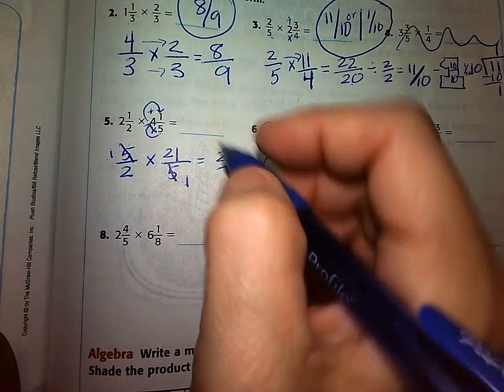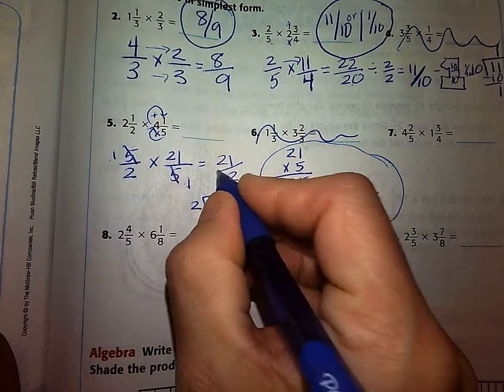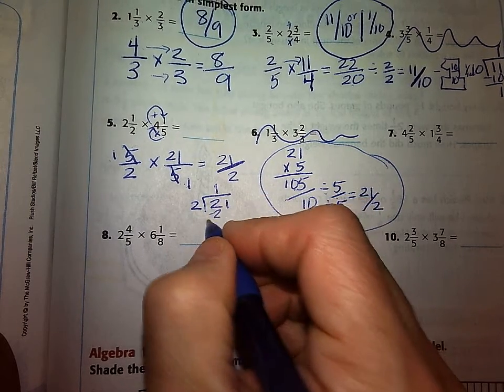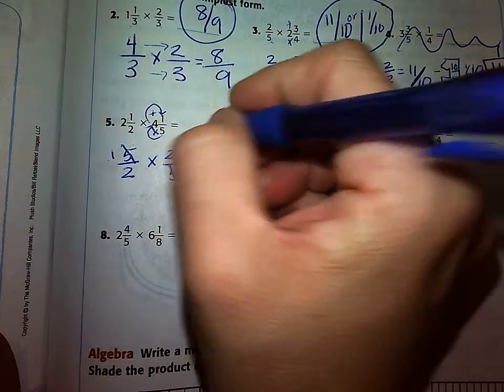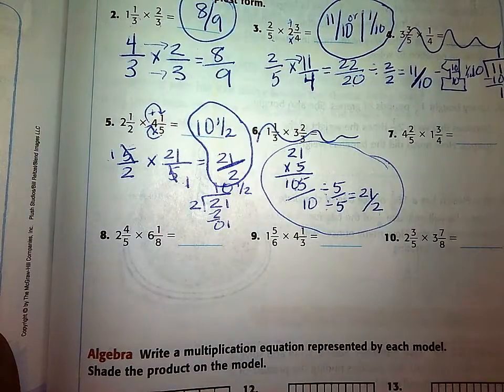21 halves is the answer. If you want to convert it, that's 21 divided by 2. 2 fits in there 10 times with 1 left over. 21 halves is 10 and a half. Both of those are correct.